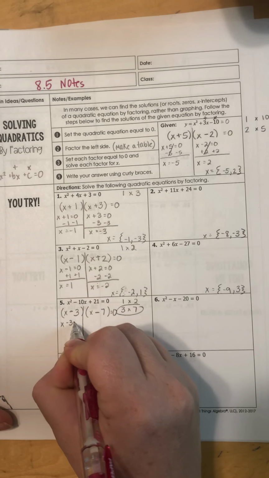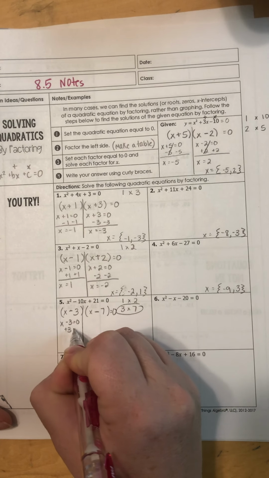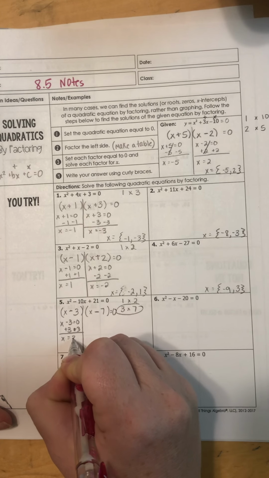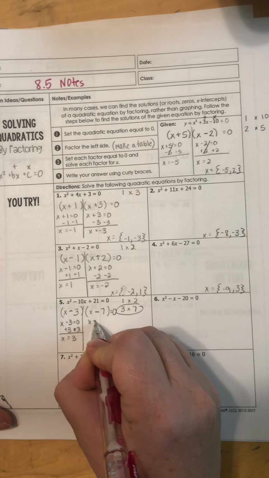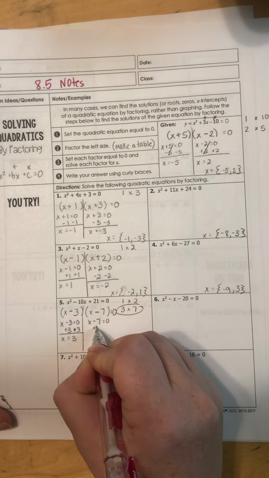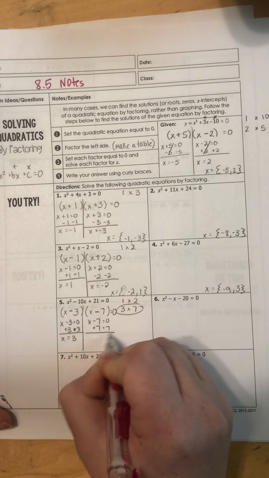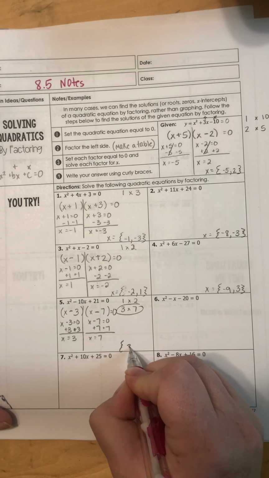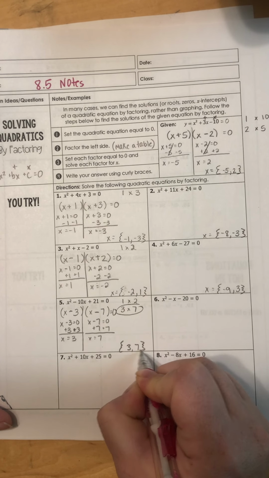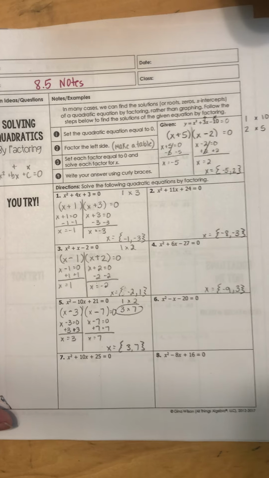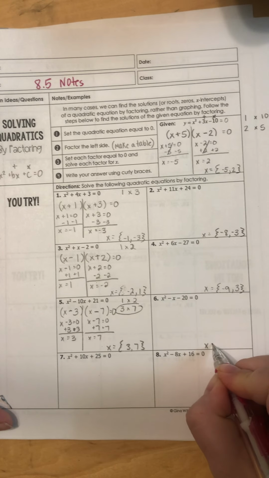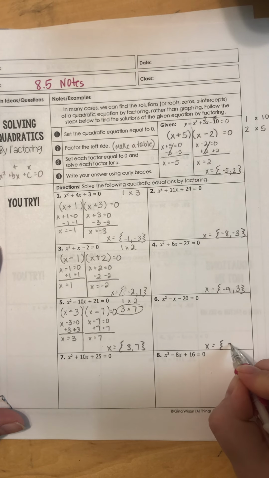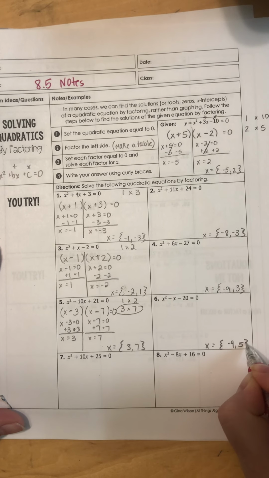Well, negative times a negative is a positive, so they're both going to be negative. X minus 3 equals 0. Add 3 to each side. X equals 3. X minus 7 equals 0. Add 7. X equals 7. So 3 and 7 are your zeros. Number 6, again, almost identical to number 5. Your answer is going to be -4 and 5.